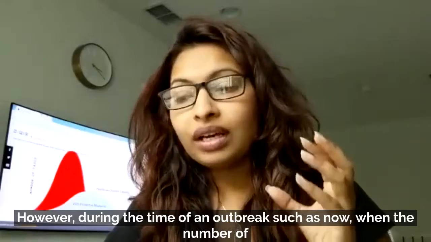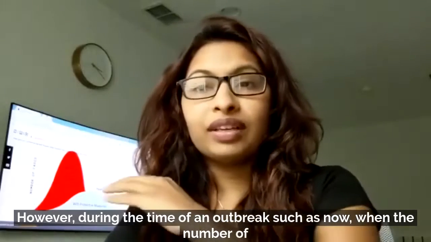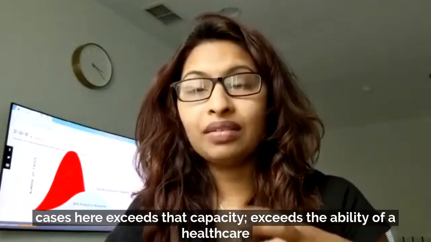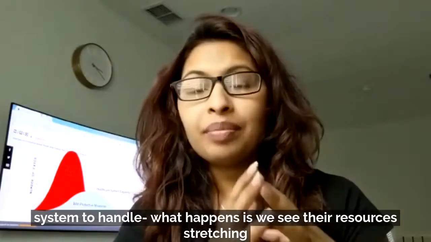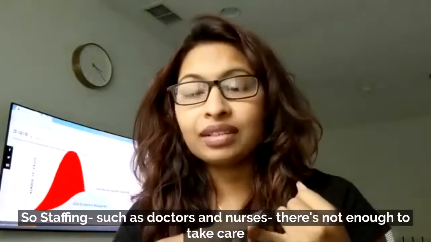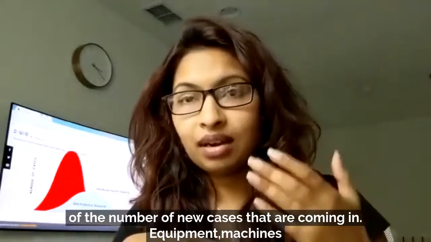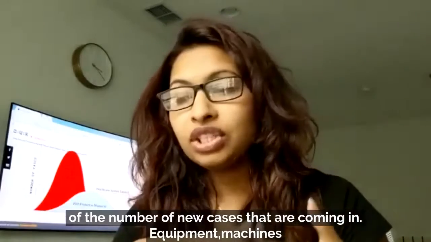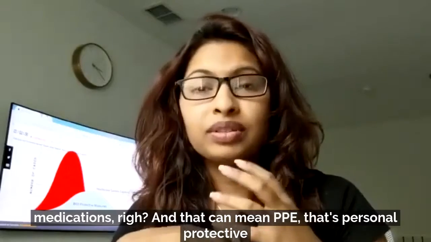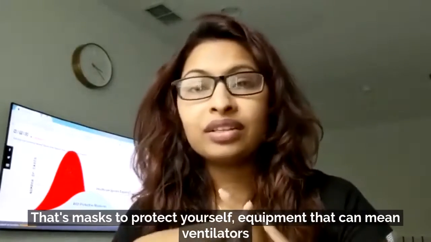However, during the time of an outbreak, such as now, when the number of cases exceeds that capacity, exceeds the ability of a healthcare system to handle, what happens is we see their resources stretching thin. So what does that mean? Staffing, such as doctors and nurses, there's not enough to take care of the number of new cases that are coming in. Equipment, machines, medications, right? And that can mean PPE, that's personal protective equipment, that's masks to protect yourself, equipment that can mean ventilators, medications.